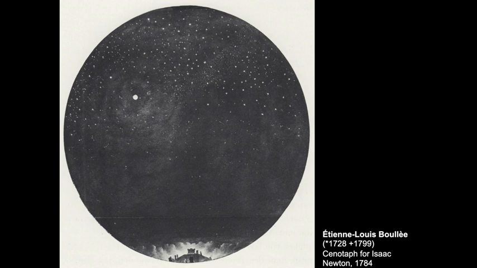We can see it in the later project I'd like to show you. But the amazing thing is just to have the idea to project the sky into a building, into an artificial sky or an artificial sphere.